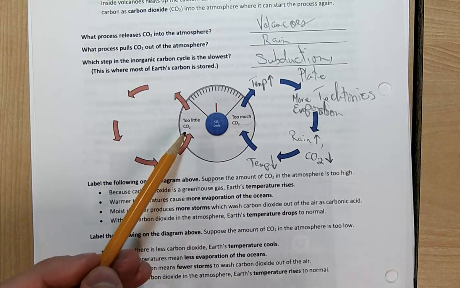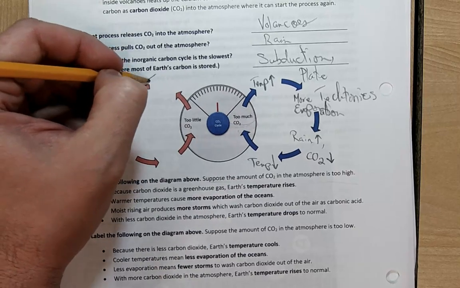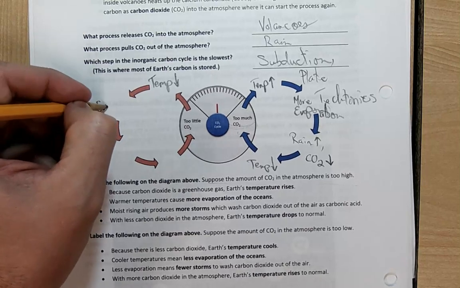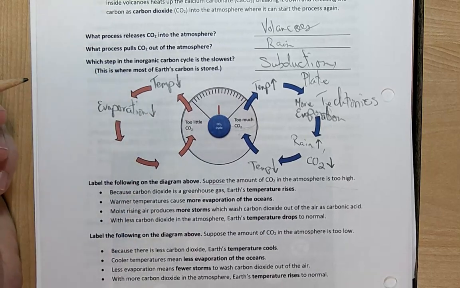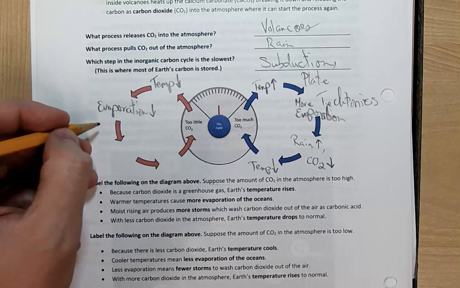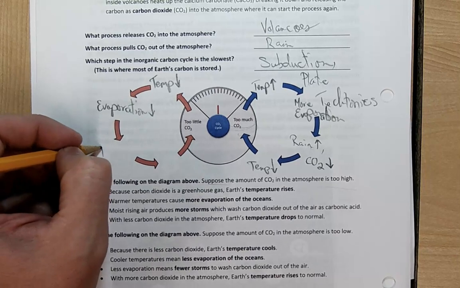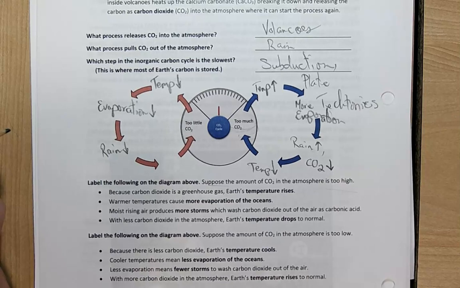Or let's say in a year, fewer volcanoes erupt, so there's less carbon dioxide in the atmosphere. Well, if there's less carbon dioxide in the atmosphere, then the greenhouse effect gets weaker and the temperature will decrease, which means less evaporation. If the world is cooler, then the amount of water evaporating off the oceans will decrease, which means there's now less humidity, less water vapor in the atmosphere. If there's less water vapor, then there's going to be less rain. If there's less rain, then it's not going to scrub as much CO2 out of the atmosphere.